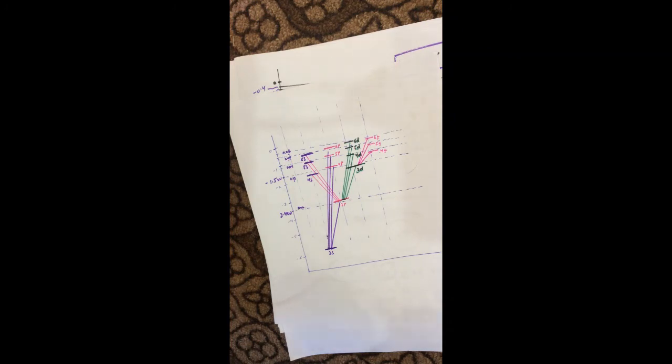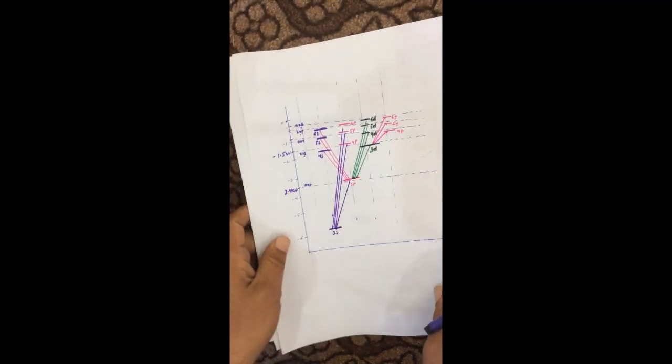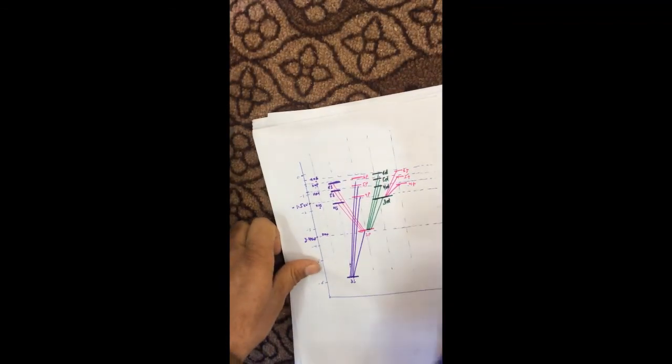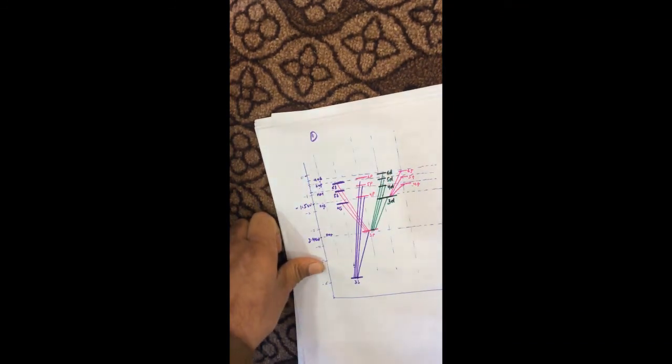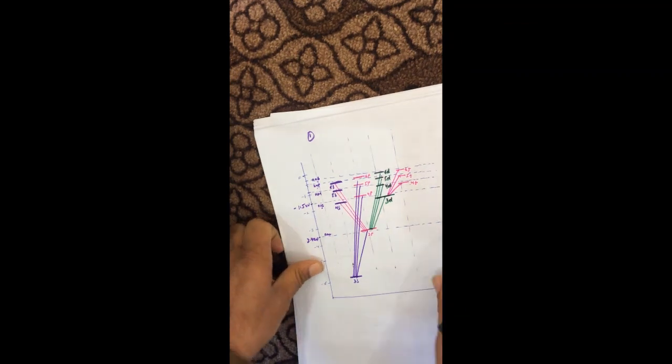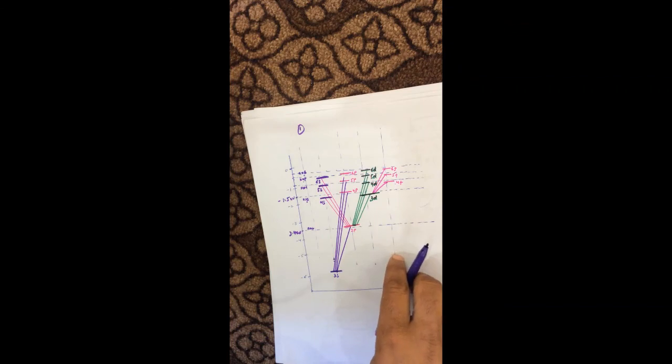Now the transition takes place only if the following selection rules are followed. And the selection rules are... I will discuss the selection rules in the next video.